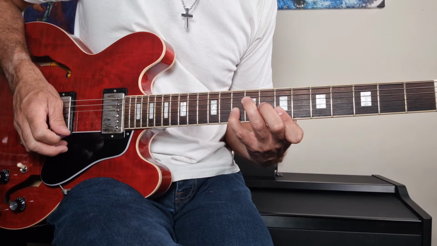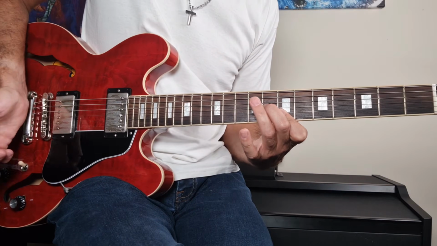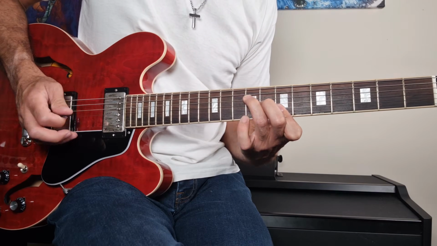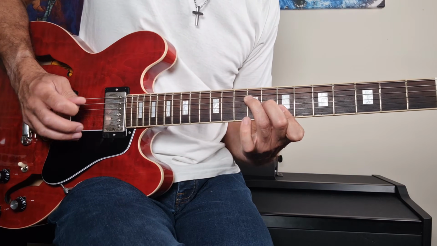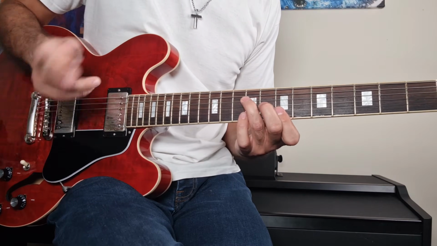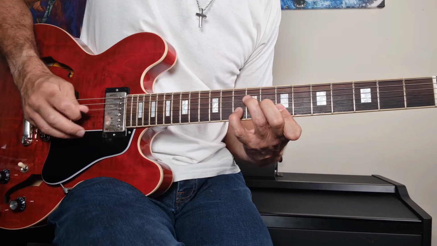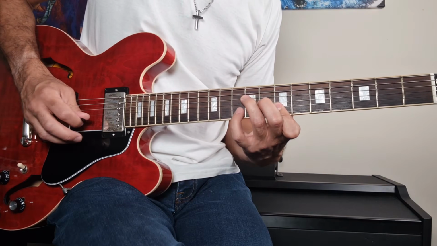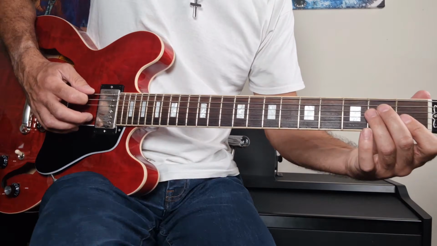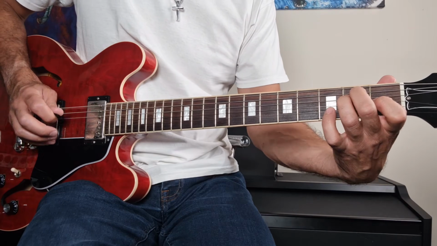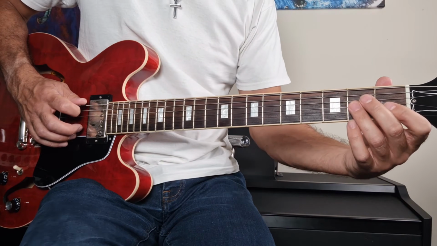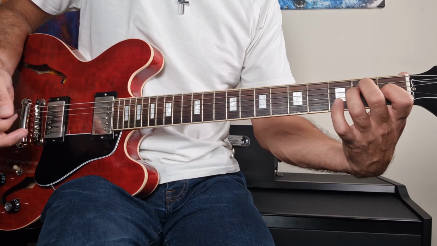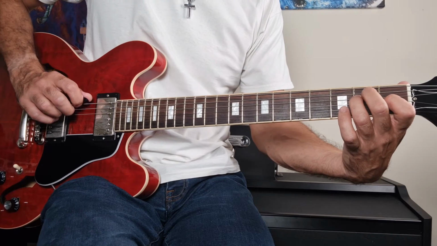And then E string again. Keep coming back, keep returning back to that D string. And then E major. And what that is, E string, high E, back to the low E again.